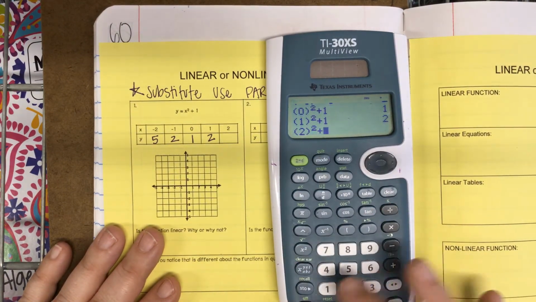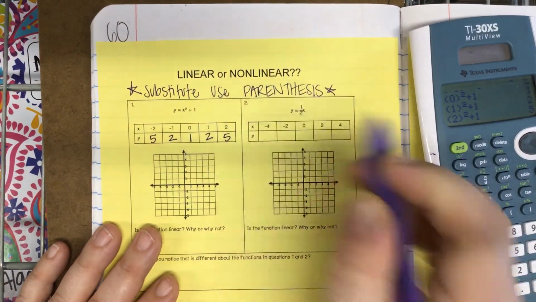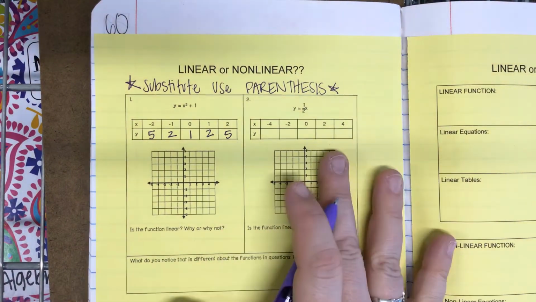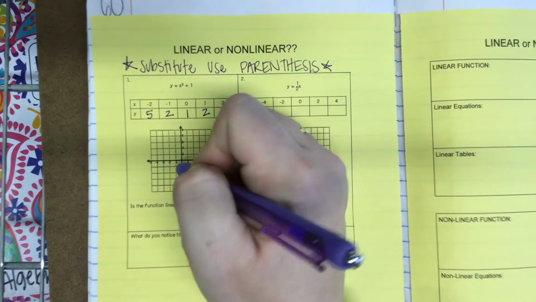And 2 squared plus 1 is 5. I filled in my table. Now I'm going to graph it.